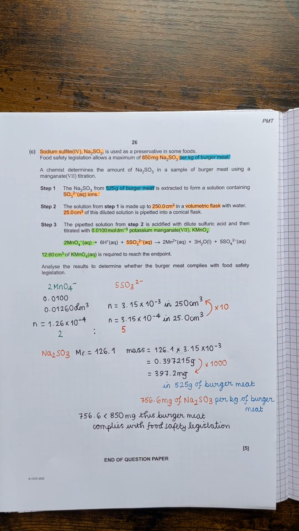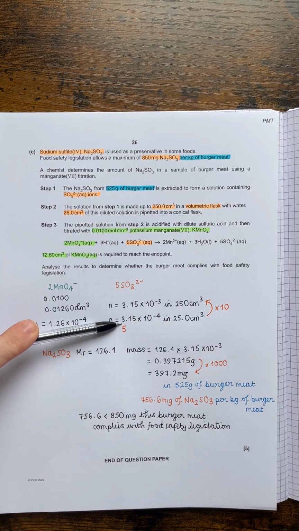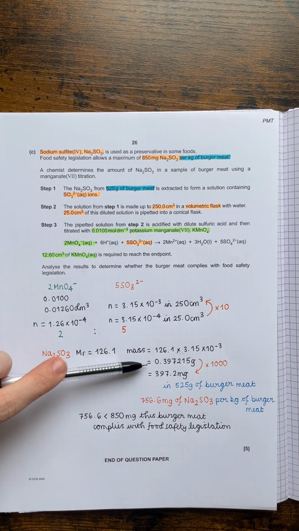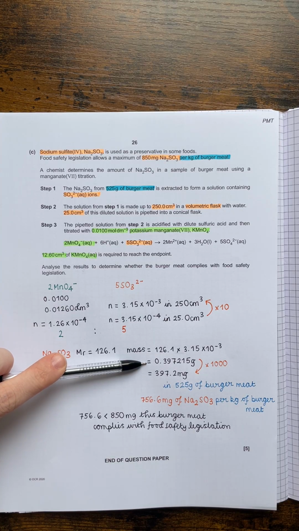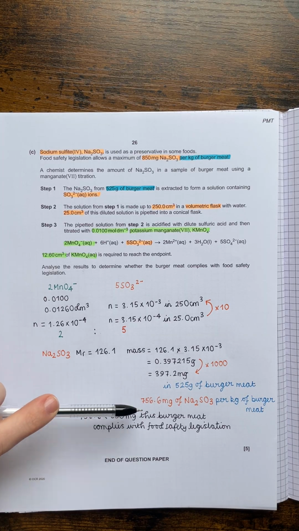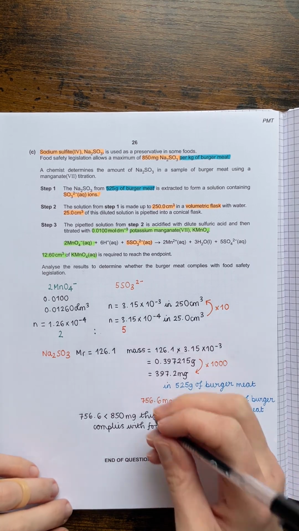So in terms of the mark scheme, for the final mark, so this is 5 marks, we're getting 1 for moles of the manganate ions, 1 for the moles of the SO3 in 25 centimetres cubed, 1 for scaling it up into 250 centimetres cubed, 1 for the mass of the sodium sulfite in the burger meat, and then we get 1 for coming up with this figure of 756.6 and for making some sort of statement that that is less than the maximum permitted level.